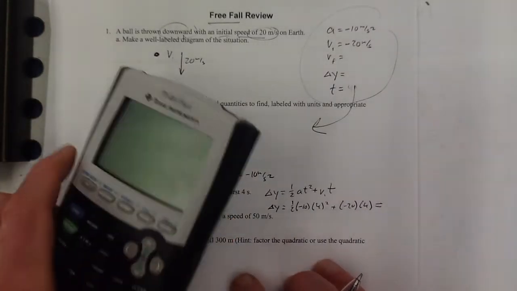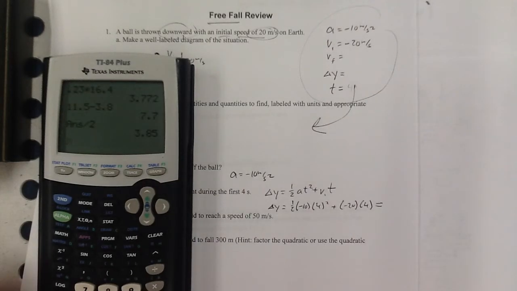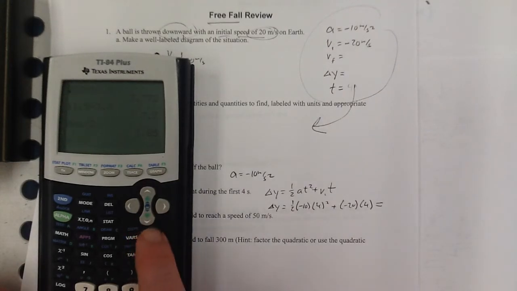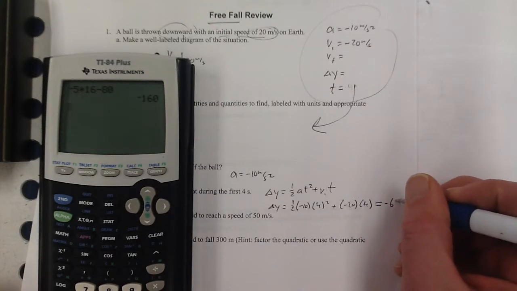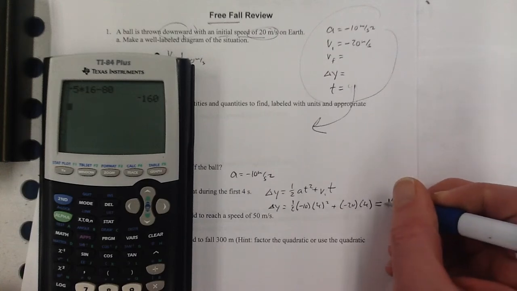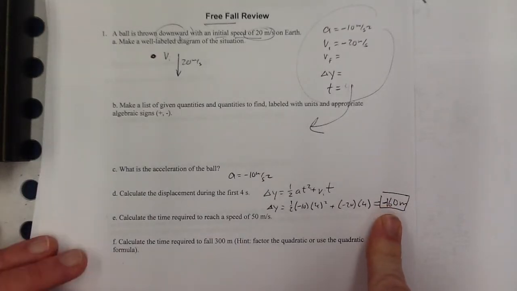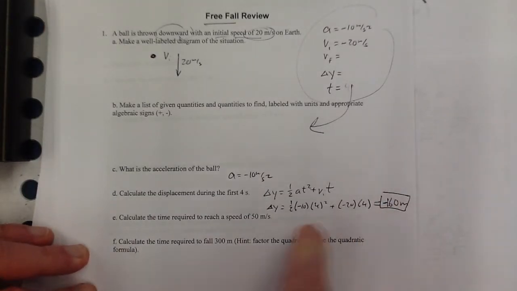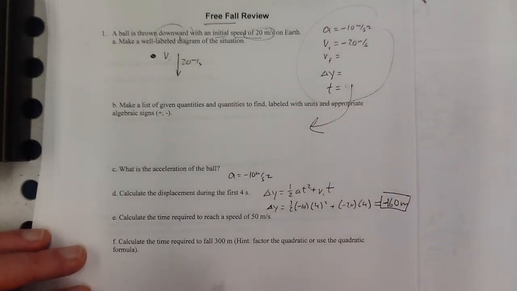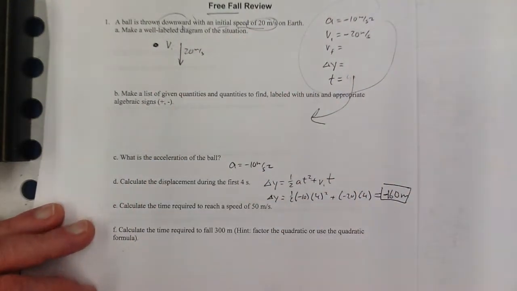So on my calculator, 1/2 of -10 is -5. I bet you knew that. Times 4 squared, minus another 80. So the displacement is -160 meters. What does the negative sign mean there? It means that it's ending lower than where it started. It means the displacement is down, and that makes sense because it was thrown downward.